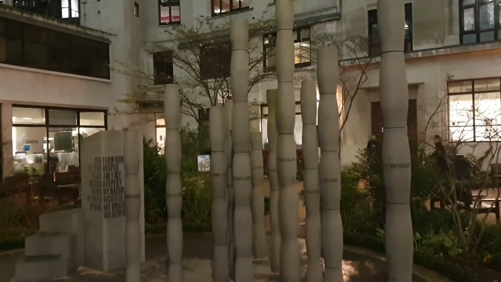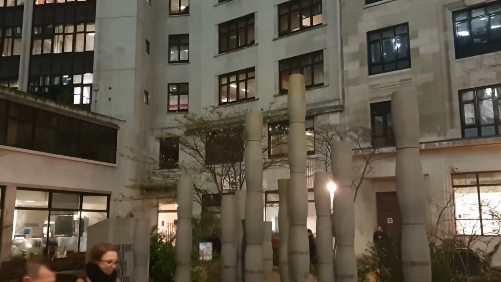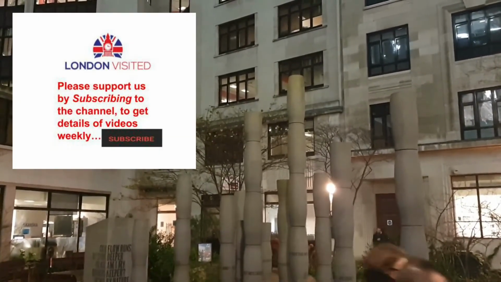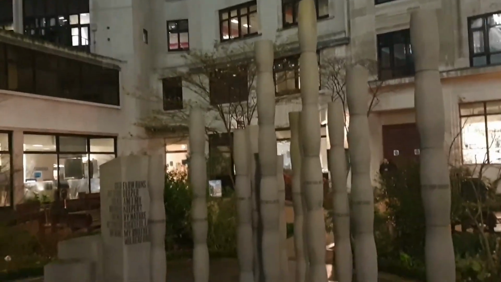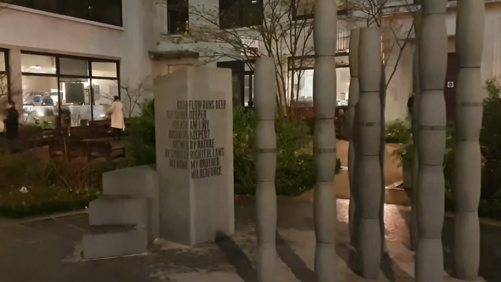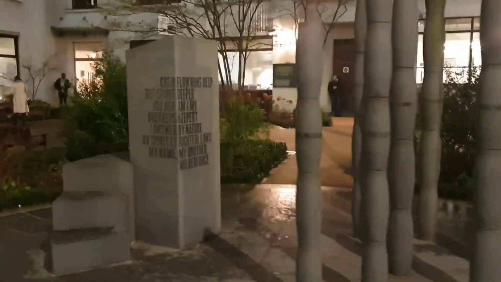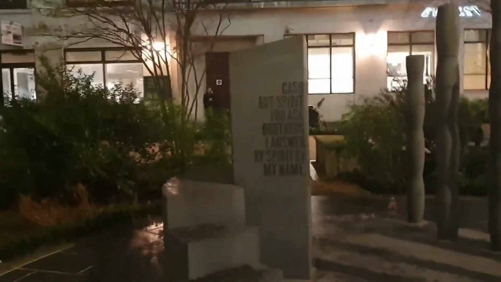It's incredible if you think about the millions of people that work in the city and come here every day and walk past this statue. Most of them will not have a clue what it actually relates to. If you look at some of the inscriptions, you would actually think it is to do with the money that is made in the city and some sort of protest to it.